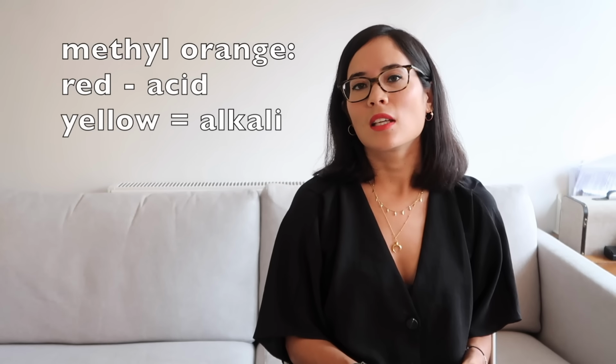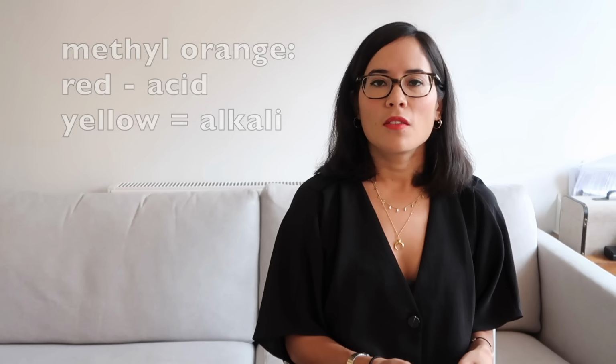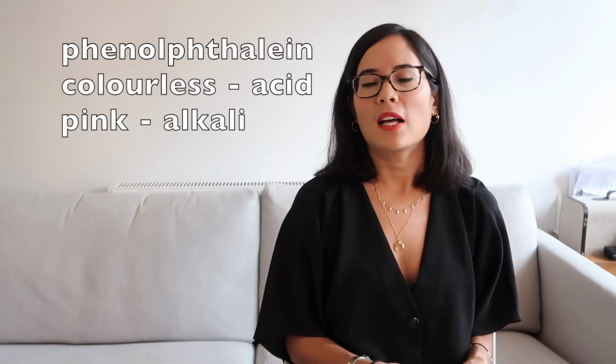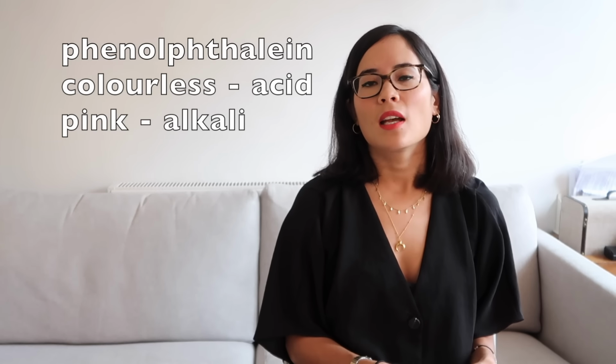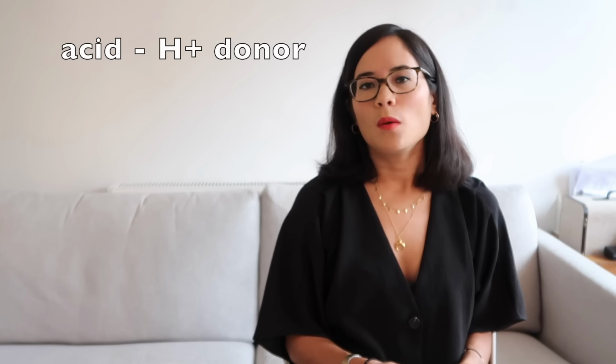Other indicators you may come across have less of a range of colours, such as methyl orange. Now methyl orange is red in acid, it is yellow in alkali. Phenolphthalein, which is a very difficult word to spell, is colourless in acid, and it is a beautiful pink colour in alkali. And lastly, litmus is red in acid and blue in alkali. So what makes something an acid? Well, it's the fact it can donate hydrogen ions. And what makes something alkali? It's the fact that it can donate hydroxide ions.